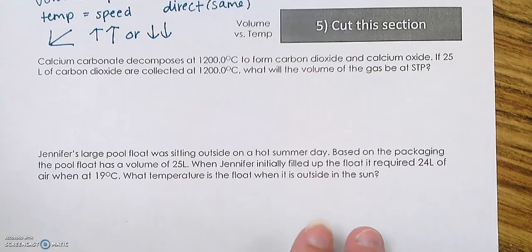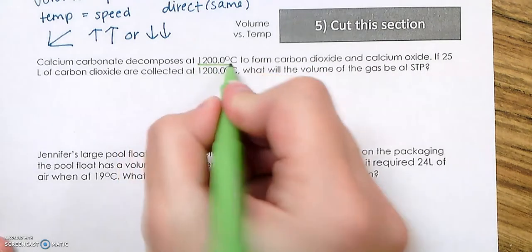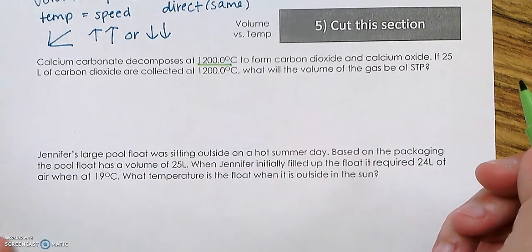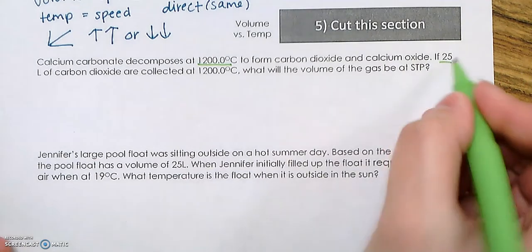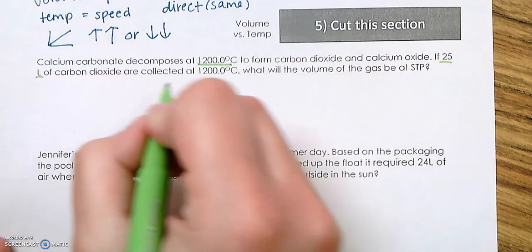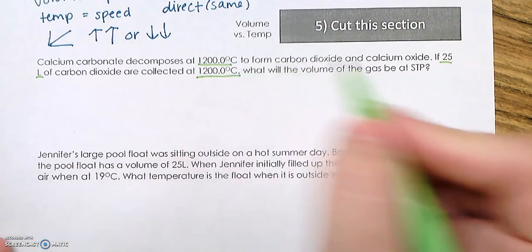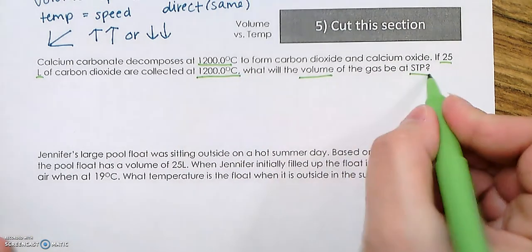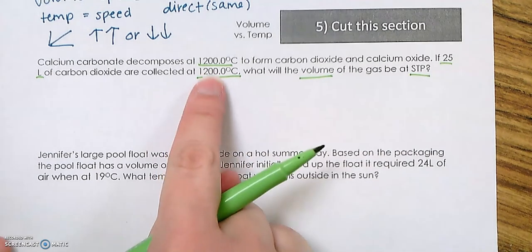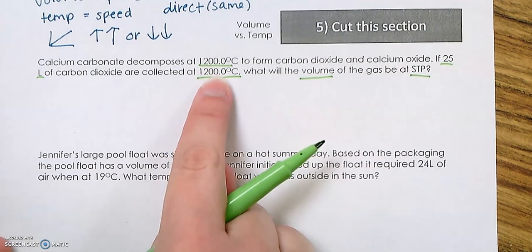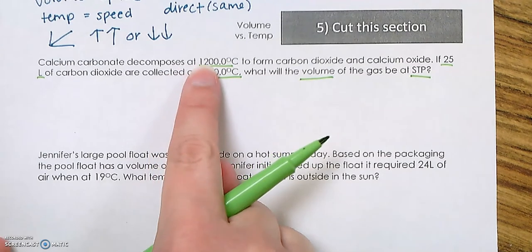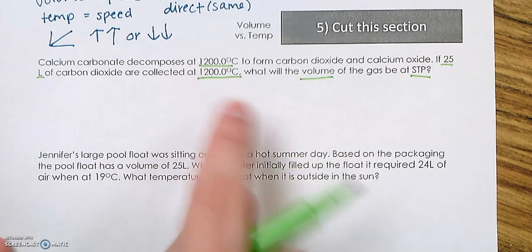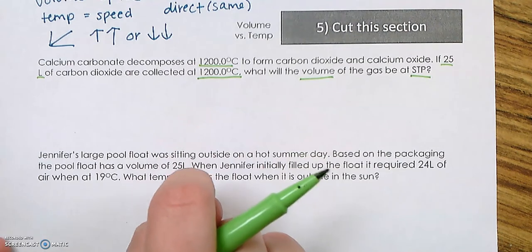So here, calcium carbonate decomposes at 1200.0 degrees Celsius to form carbon dioxide and calcium oxide. If 25 liters of carbon dioxide are collected at 1200.0 degrees Celsius, what will the new volume of the gas be at STP? Now it gave us this number twice. We only need it once, so this is just background information this first time, and the second time we're actually getting information for our problem.